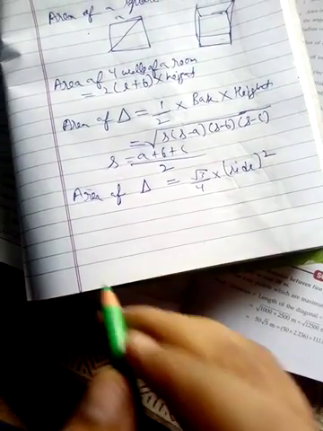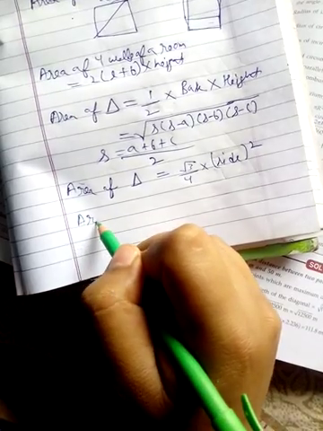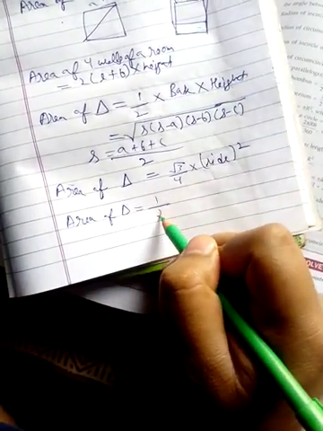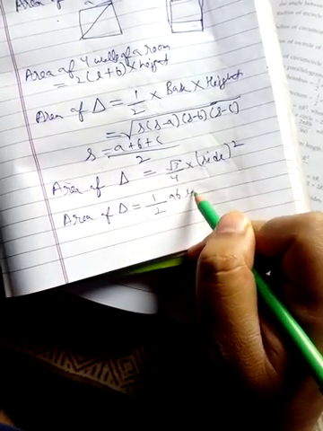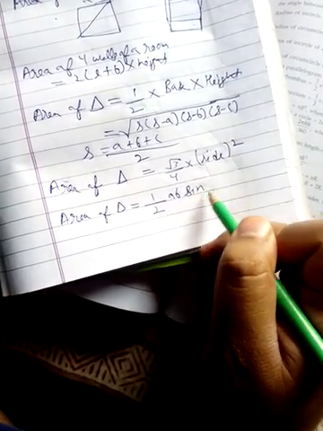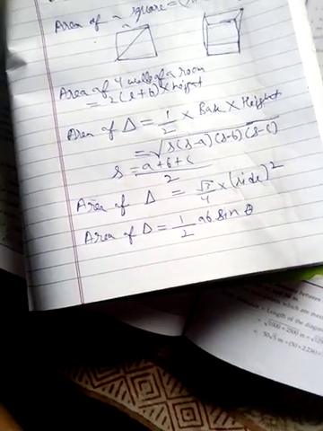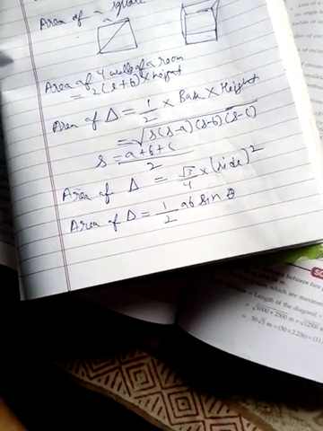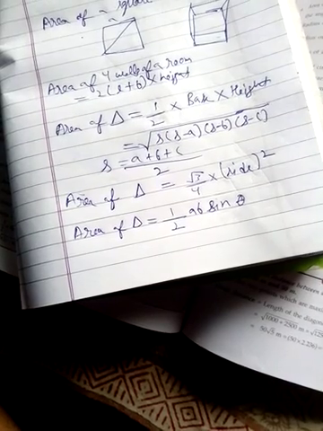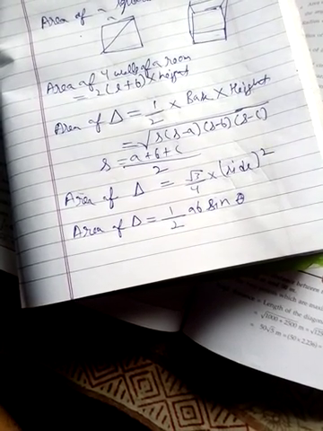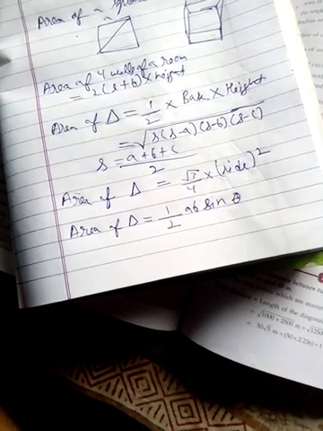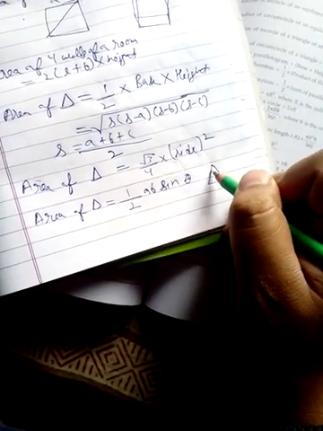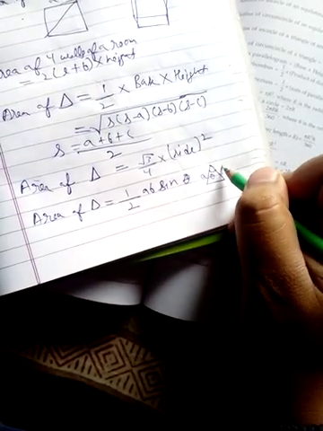Area of triangle. Half AB sine theta, where A and B are the lengths of any two sides of the triangle and theta is the angle between them. Suppose it is the triangle and this is theta, this is A, this is B.